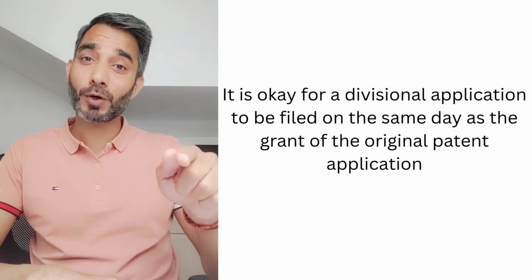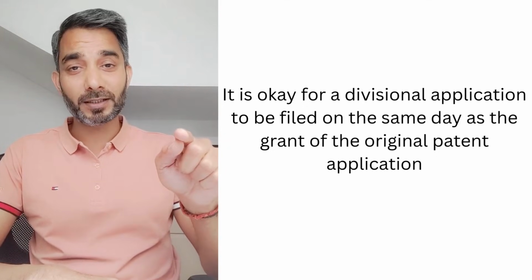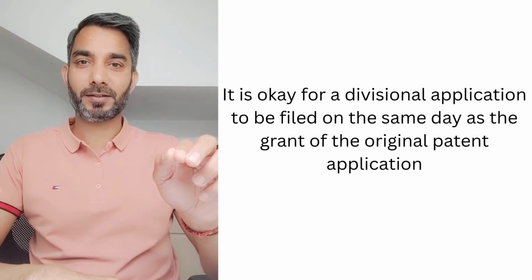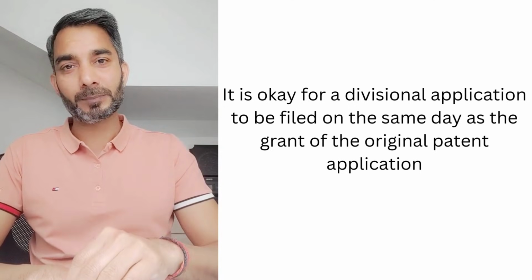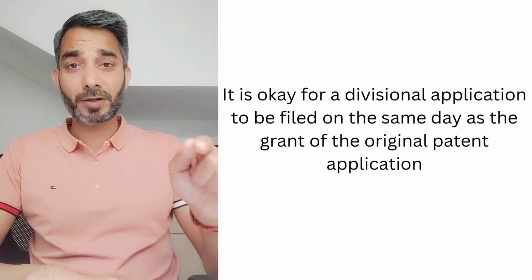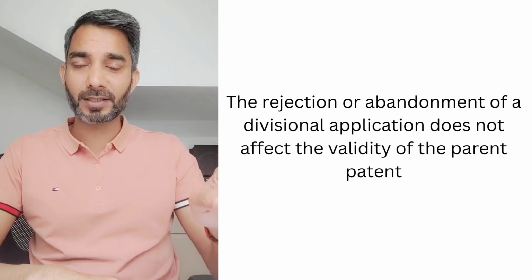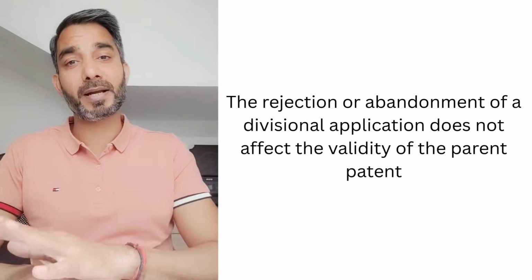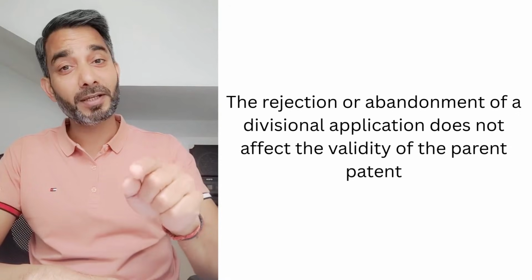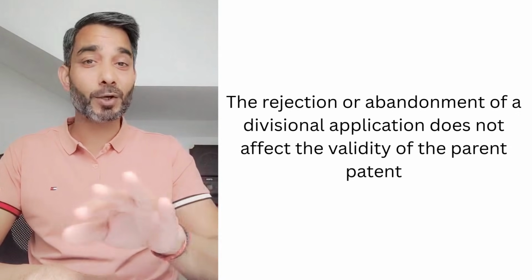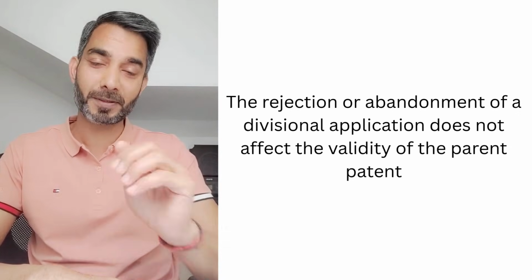So as we know, the divisional application has to be filed before the grant of the parent application. Before, or it could be on also. Yes, so it can be filed on the same day on which the parent application has been granted. So on or before the grant of the parent application. Another interesting fact is, if a divisional application is abandoned or rejected, it has no bearing on the parent application. Every application is on its own. Why? Because every application has its own invention. They are not related inventions. Hence, we are talking about divisional application.